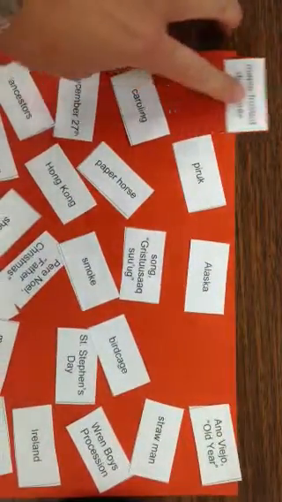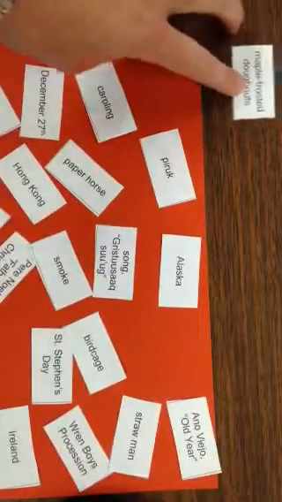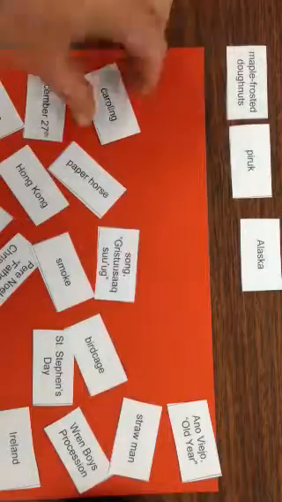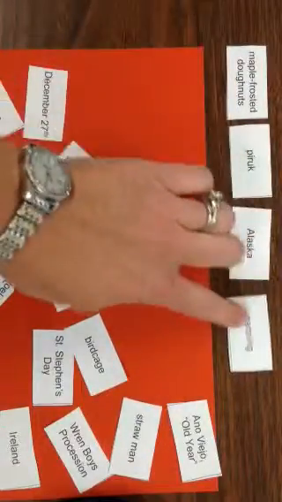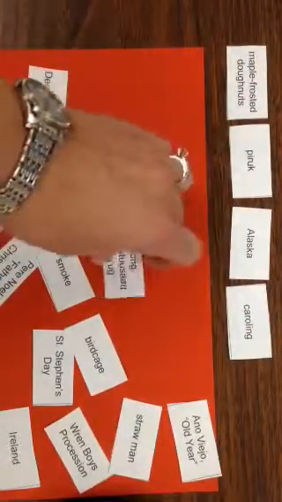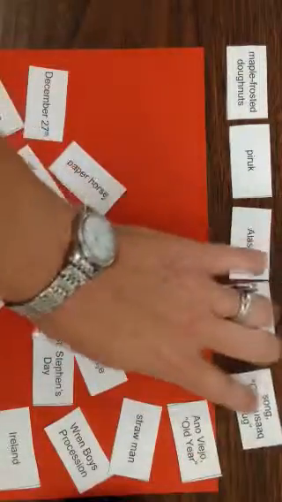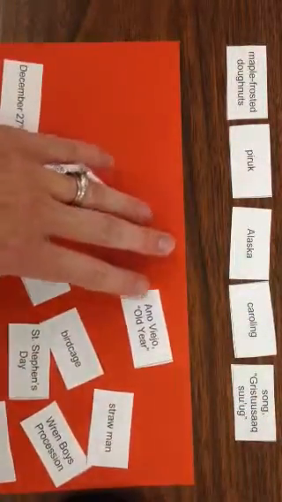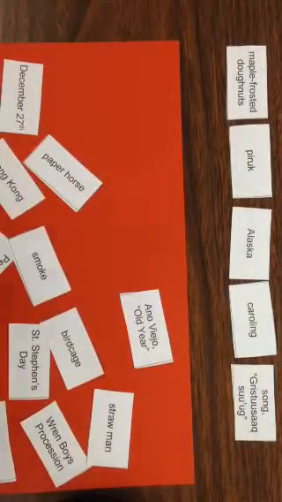As you're reading, whenever the kids hear their detail read aloud, they're going to stand up. So after I read the first paragraph, then let's see, it says this word, so this kid would stand up, this kid would stand up, this one, and this one, and also this one. So now these kids are standing up, and the rest of the kids with these detail cards are sitting down because theirs haven't been called yet.